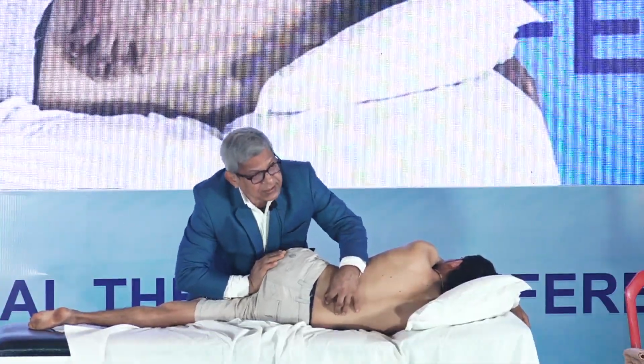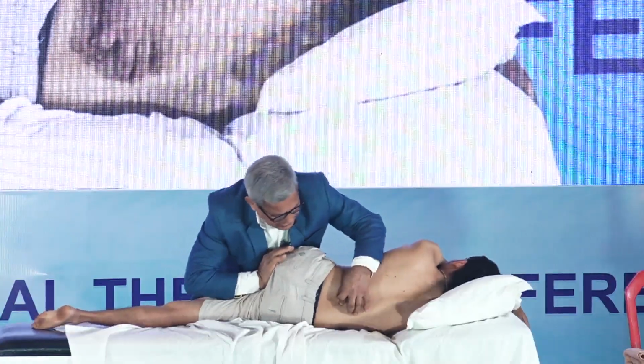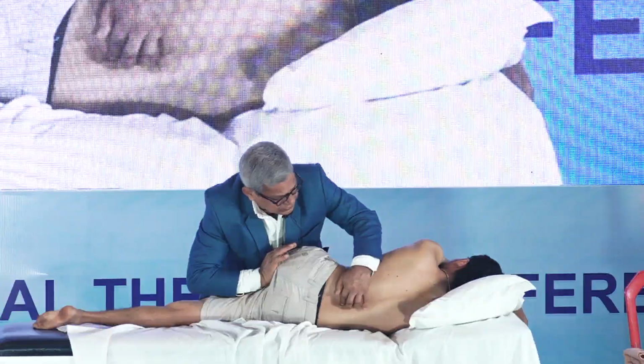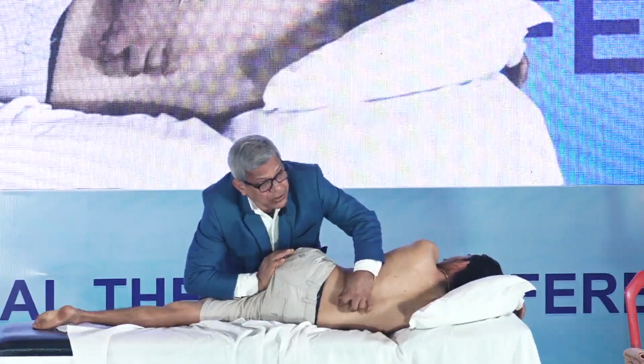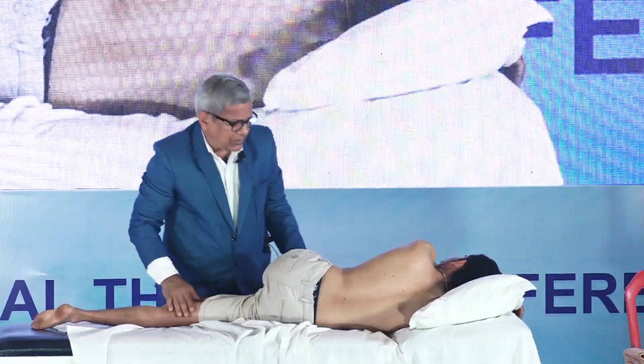Here the leverage is less, so there will be a little difficulty to give the movement and palpate. So as I give side bending, then what happens? In left side bending, the left side is closing and the right side is opening. That intervertebral segmental mobility you have to check.